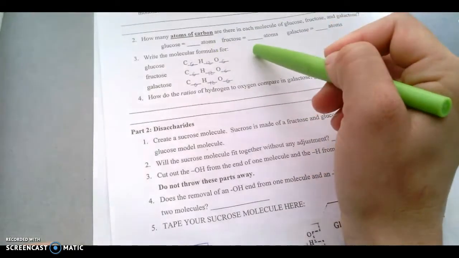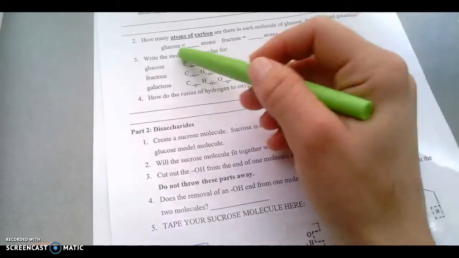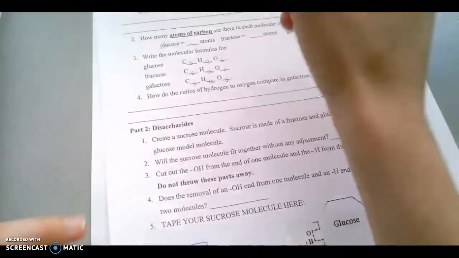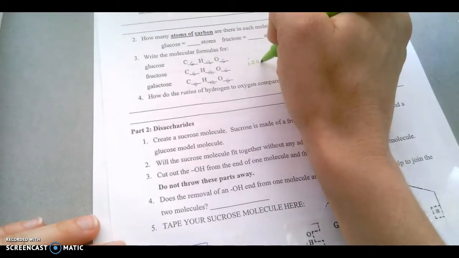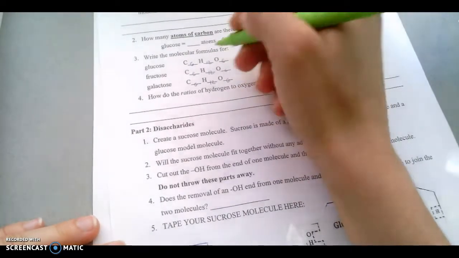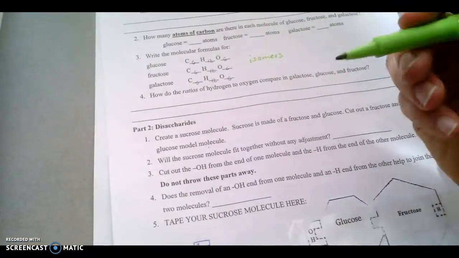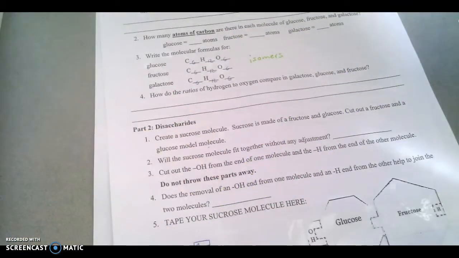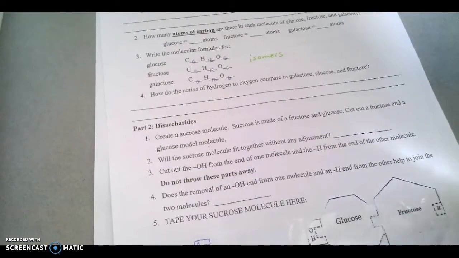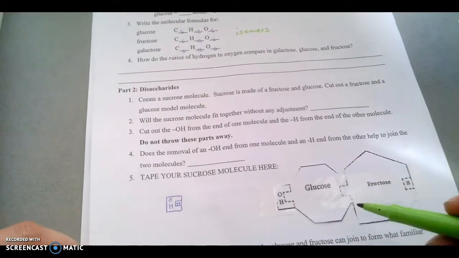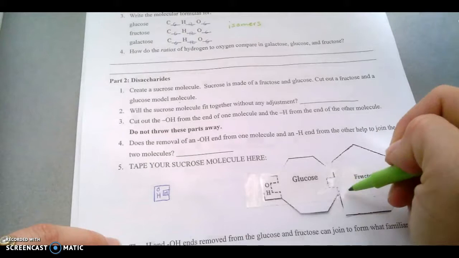And they had the same molecular formulas, but their structures were slightly different. And we said that these are called isomers. So they have the same molecular formula, but their structures, if we look at them, are actually slightly different. So in this activity, we used the monosaccharides to build disaccharides. And we saw that they actually needed a little bit of adjustment in order to fit together like puzzle pieces.